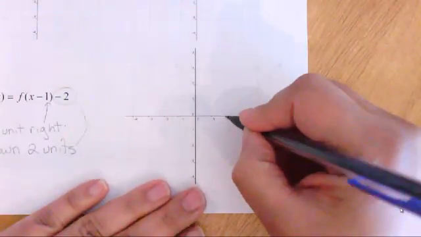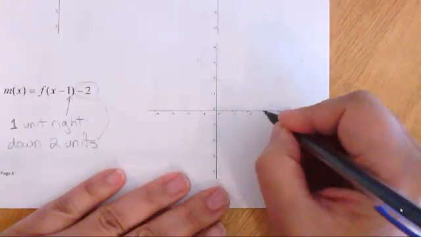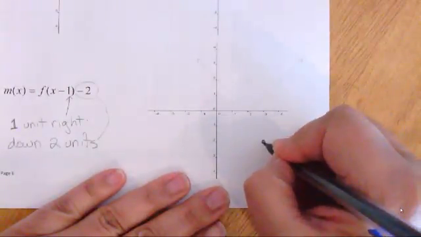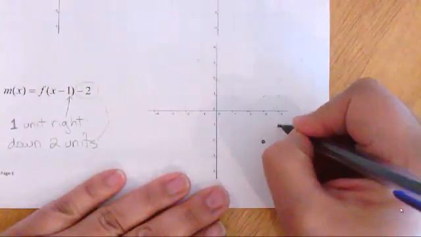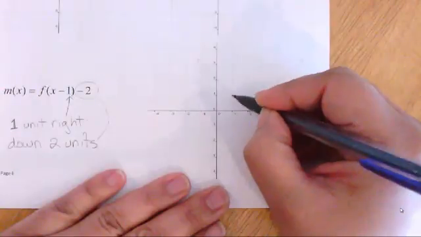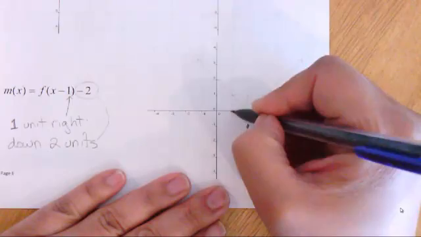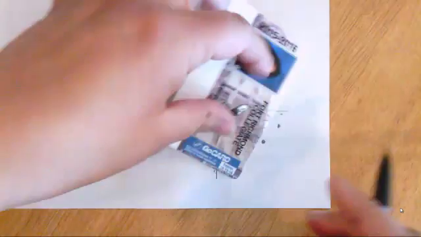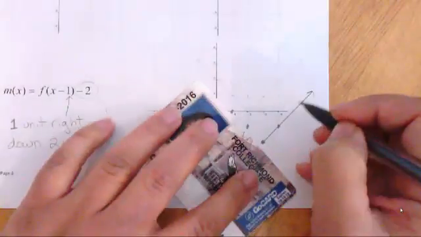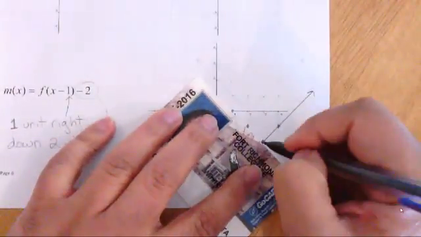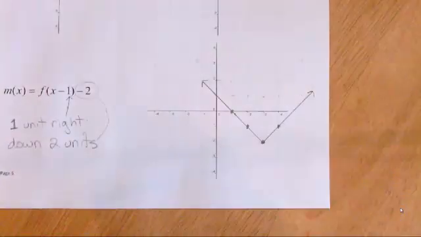So let's start here at this vertex, and we're going to go 1 right and then 2 down. That's my vertex. I'm going to take this point and go 1 right and 2 down. I'm going to pick this one, go 1 right and 2 down. Then I've got my graph here. Make sure you're putting arrowheads on the ends. Use a straight edge, make it look nice and pretty, folks.